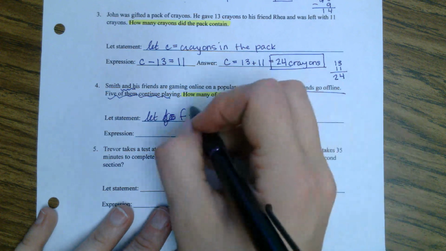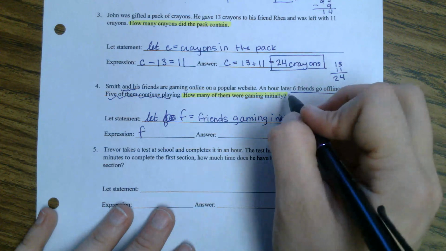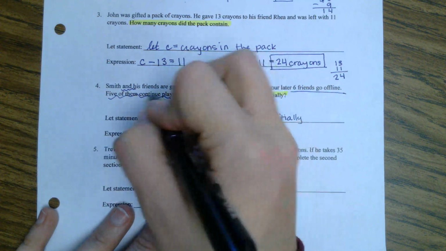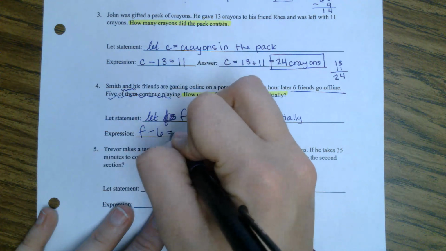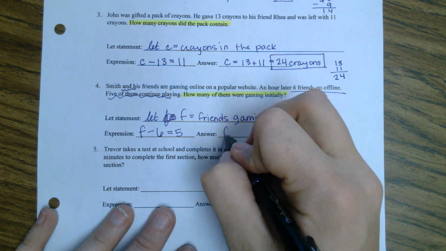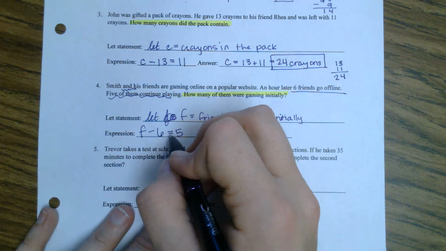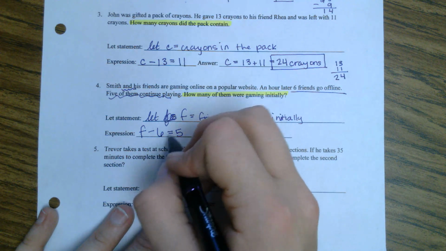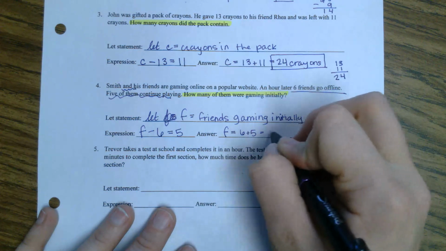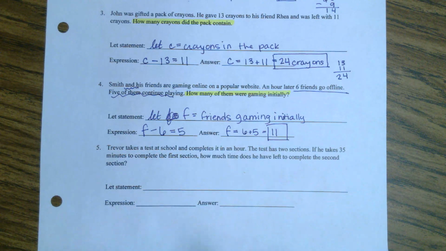This is my starting point. So I started with this many friends. I had some friends go offline. 5 of them kept playing. How many friends were gaming initially? Well, 5 of them were left over. 6 of them left. So it's 6 plus 5, which means I had 11 friends initially playing together.